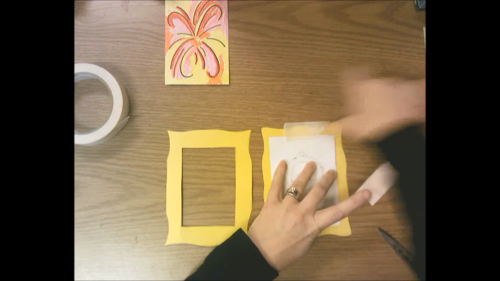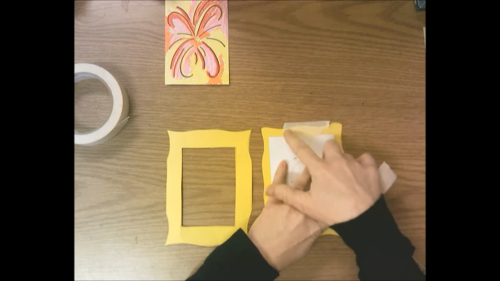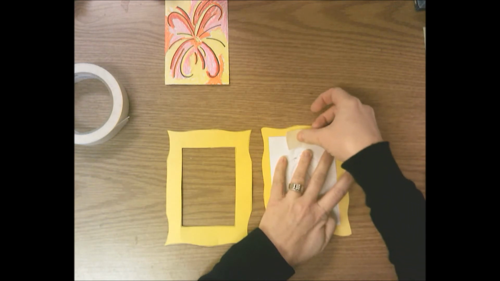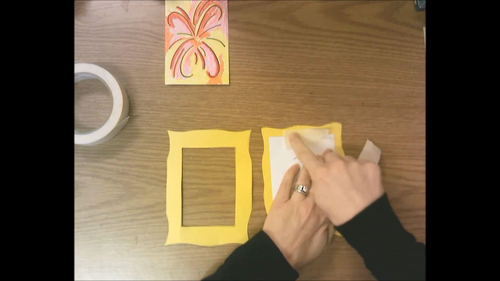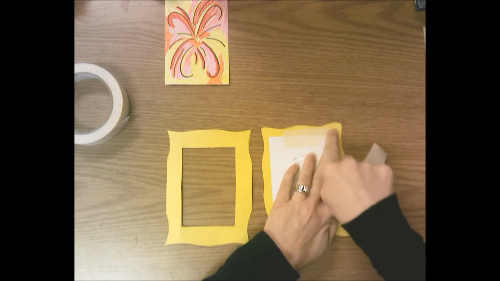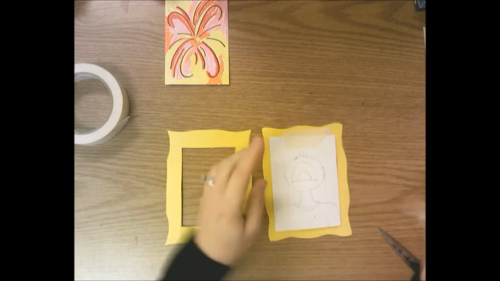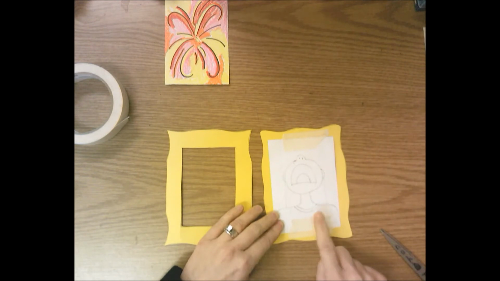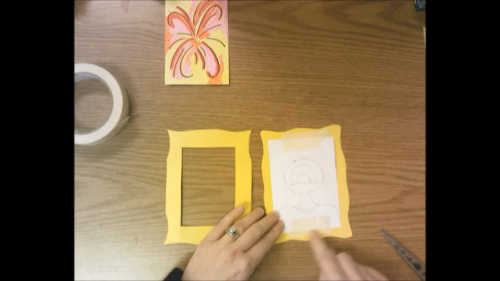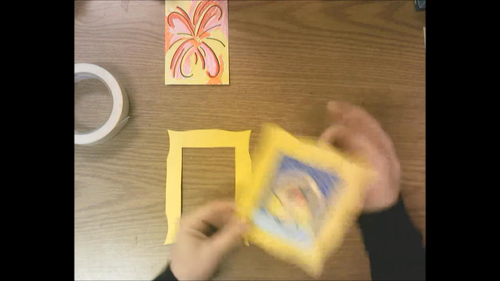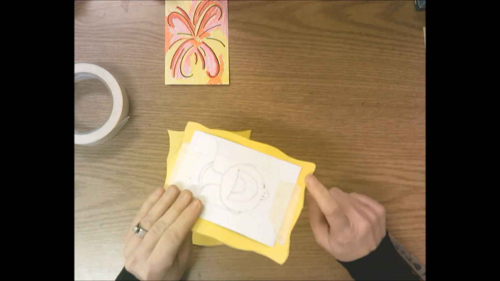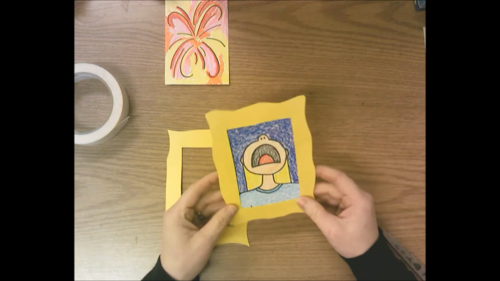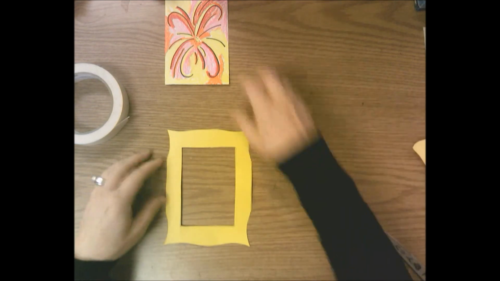Now if I tape it to my frame like this, the masking tape sticks up off the edge of the frame, so that's not good. What you want to do is put most of the masking tape on the back of your artwork and just have a little bit of it overlap onto the colored paper. So most of my masking tape is on the white paper and it overlaps a little bit onto the yellow, so that when I flip it over, I don't have any of those ugly pencil lines, and my expressive self-portrait is framed neatly. So I'm going to do that one more time.